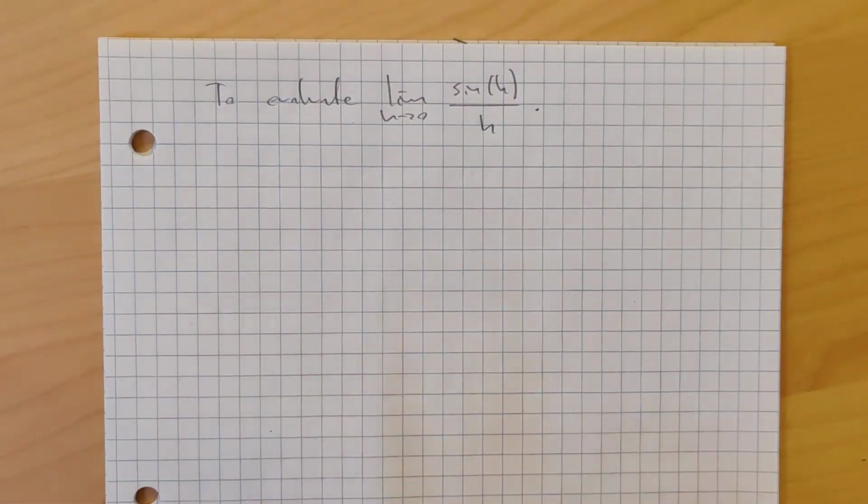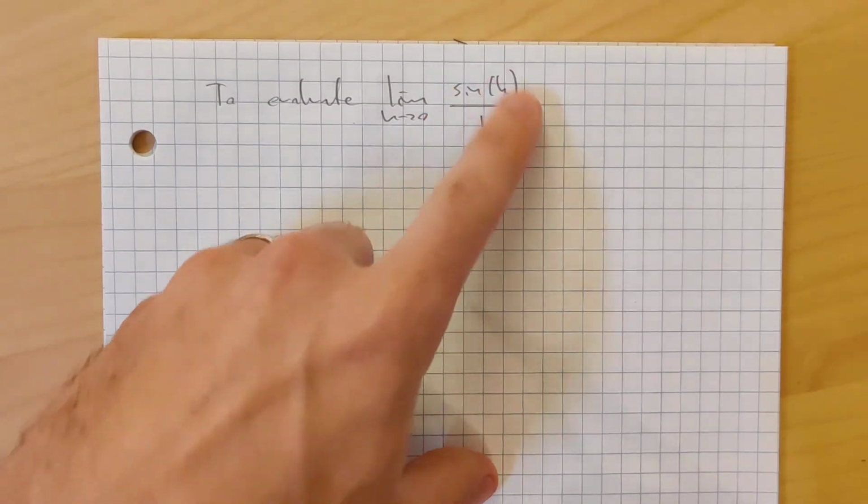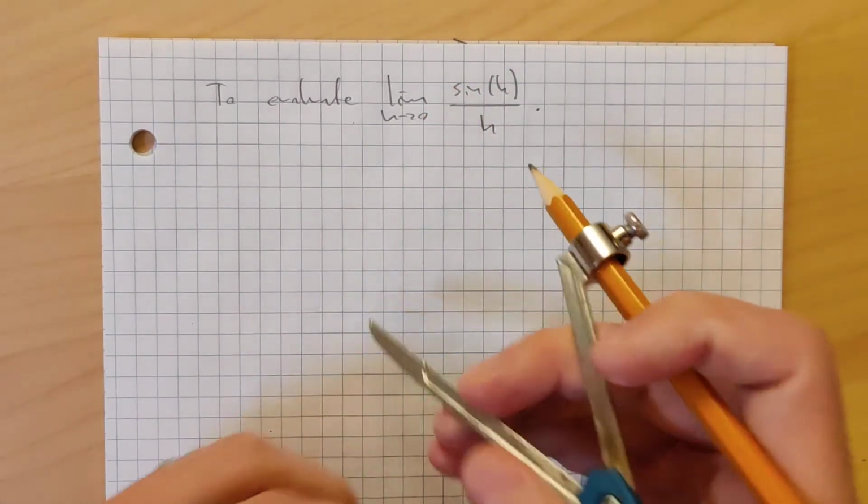Well, what I'm actually going to do is use the squeeze theorem. I'm going to get some bounds on this, an upper bound and a lower bound, and I'm going to use the squeeze theorem to evaluate the limit. So watch.